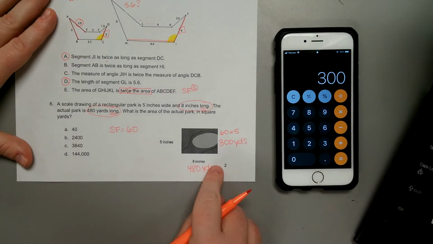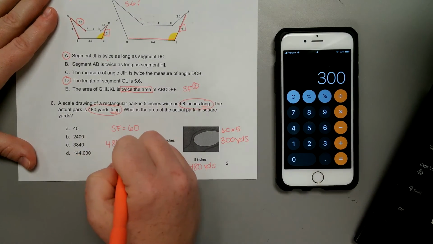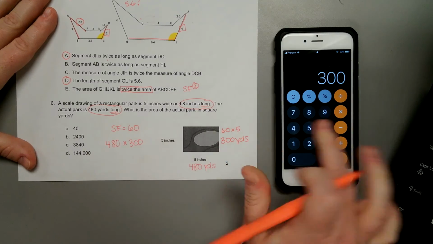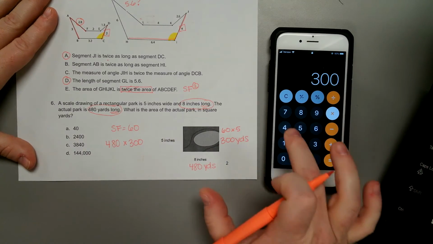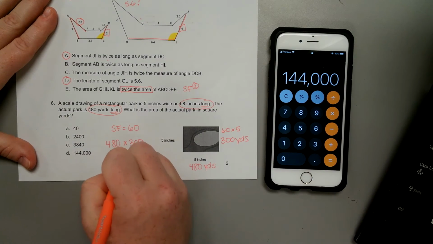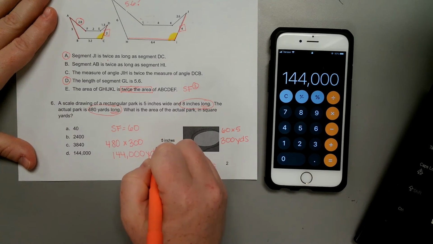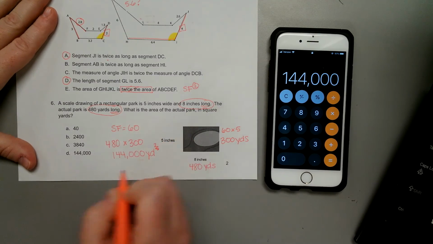And to find area, we have length times width. 480 times 300. We get 144,000 yards squared. So that means our answer would be D.